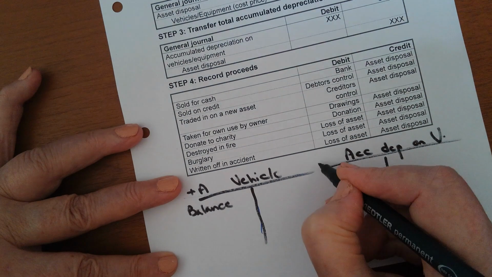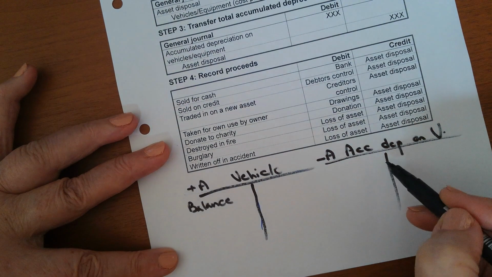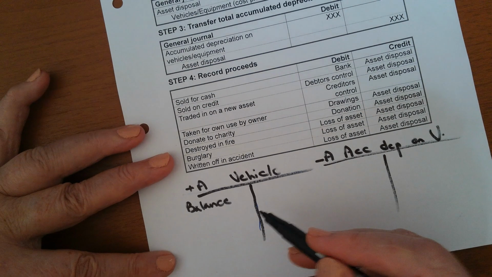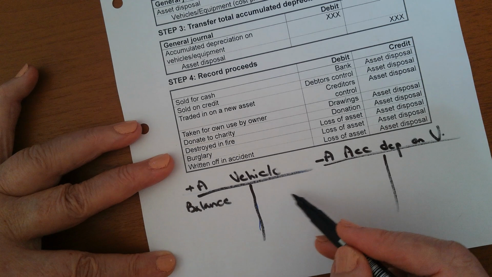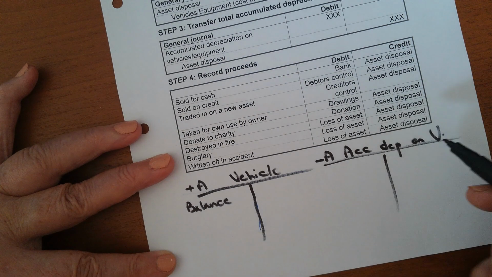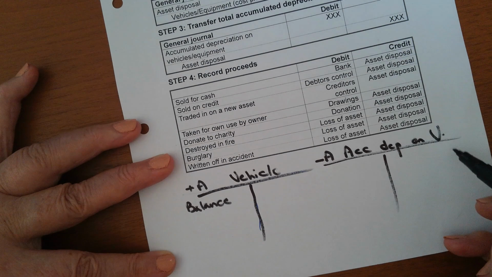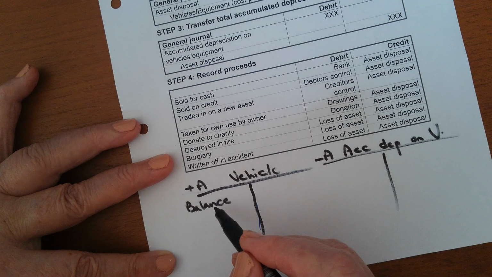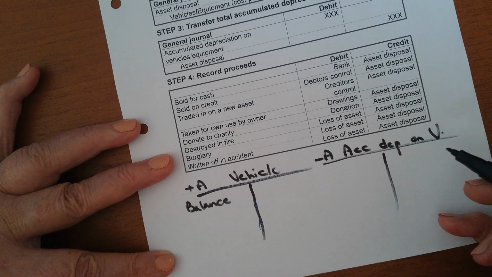So this is my negative asset account. I use this account to decrease the value of my asset. Now, if I decrease it directly in the vehicle account, I'll do it on the credit side. So that means the accumulated depreciation on vehicles must always have a credit balance, because in the balance sheet we'll take the cost price less the accumulated depreciation to determine what is the carrying amount.